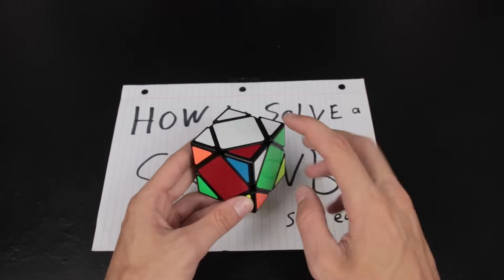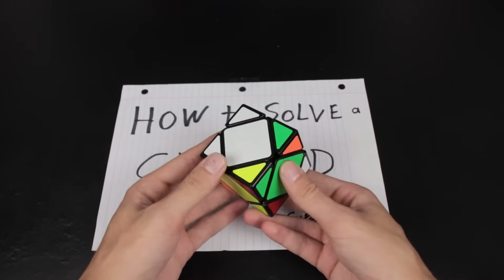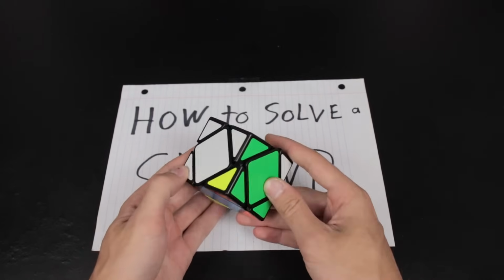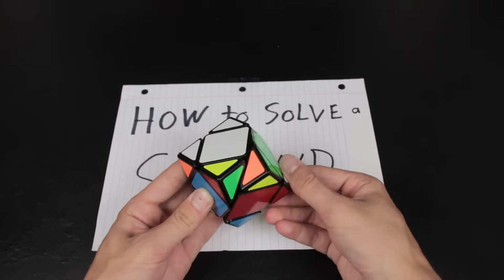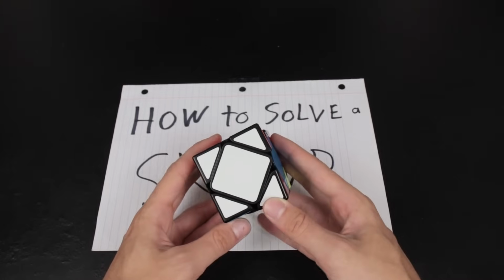Let's do that one more time for this last one. We bring it down and away, rotate, back, and undo. And one more time. And undo. And there we go, now we got the white side.